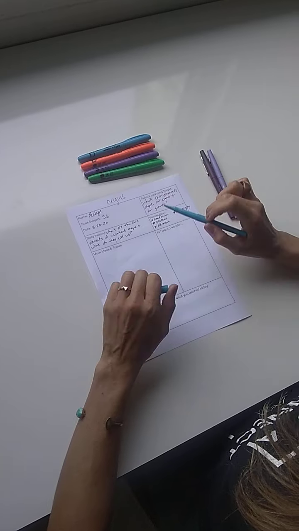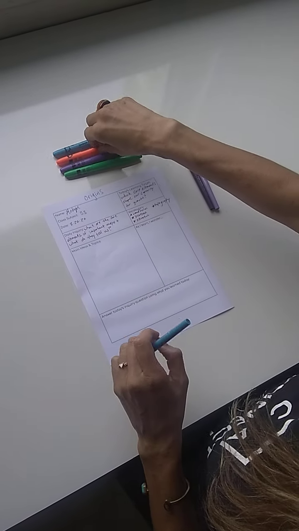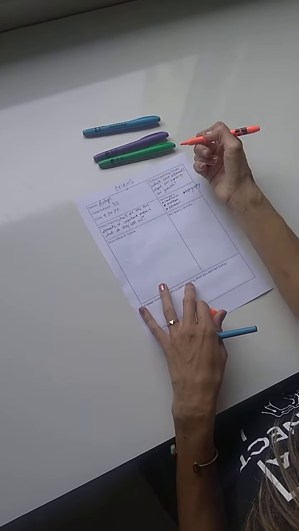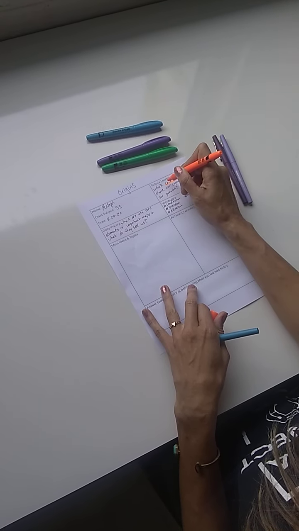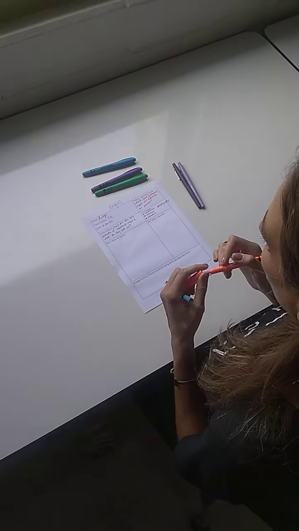So this says, which core elements shape our capacity for growth? My teacher has said the word core elements like 100 times today, so I'm going to highlight that because there's something that I need to know about core elements, okay?